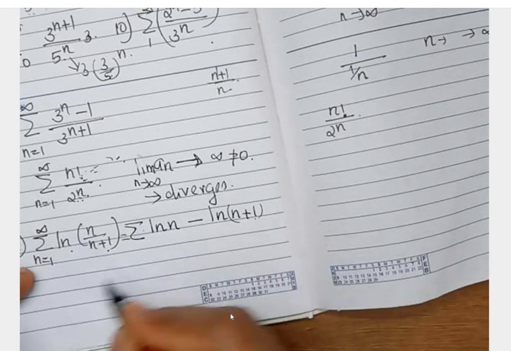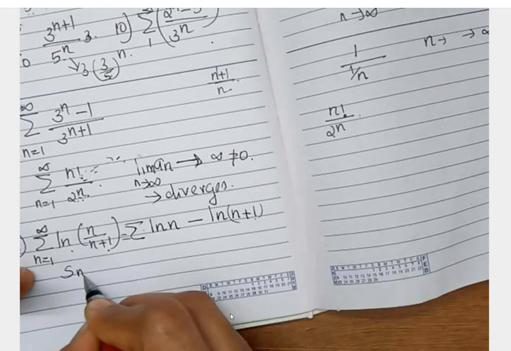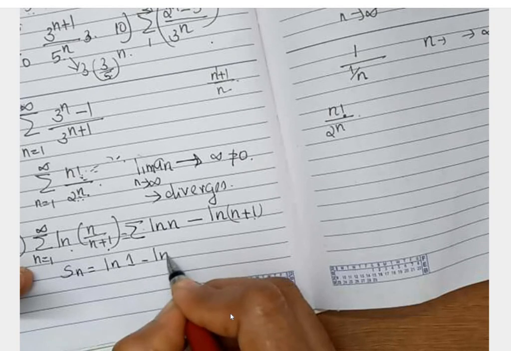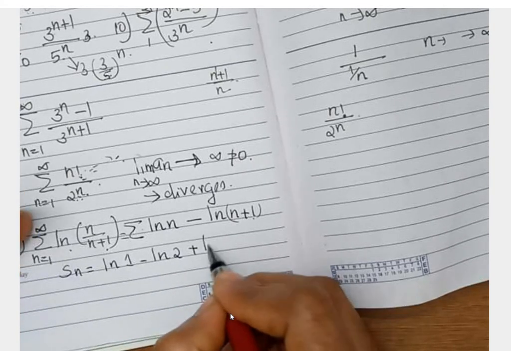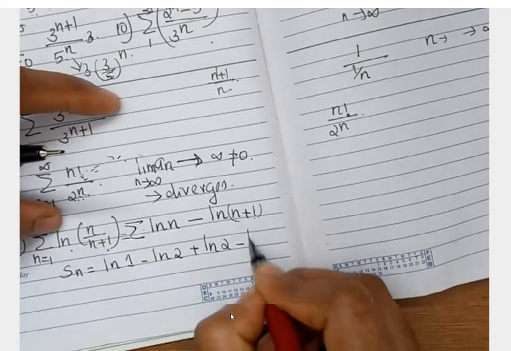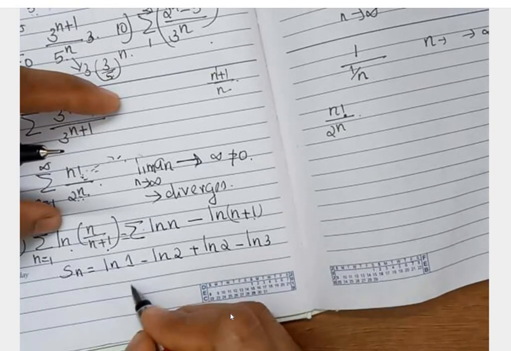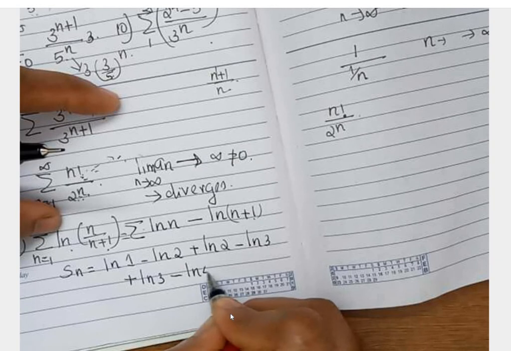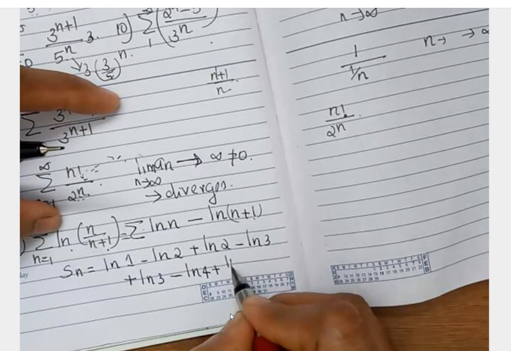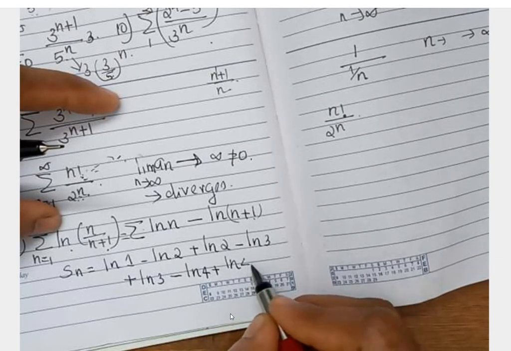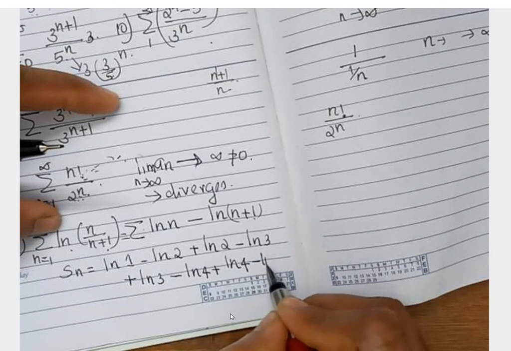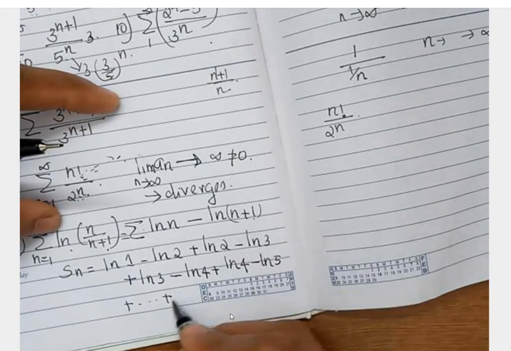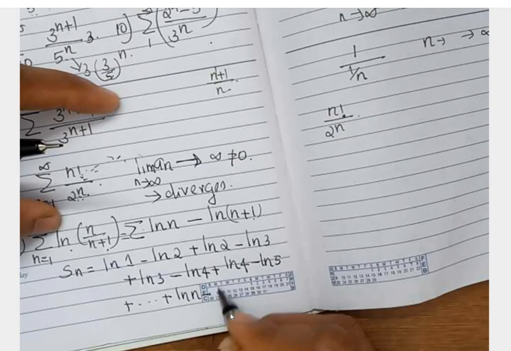So Sn is equal to what? ln1 minus ln2 plus ln2 minus ln3 plus ln3 minus ln4 plus ln4 minus ln5 plus etc., plus ln n minus ln n plus 1.